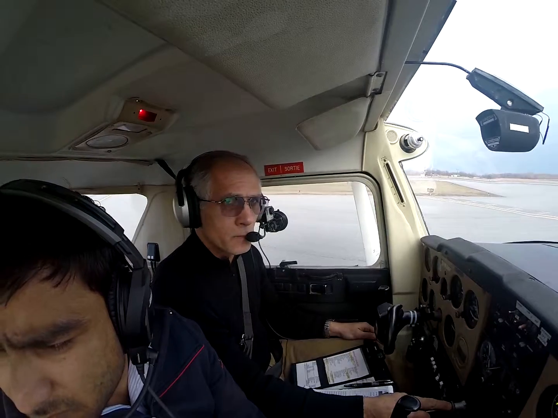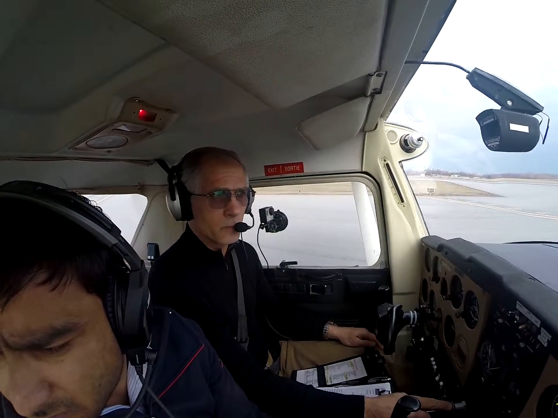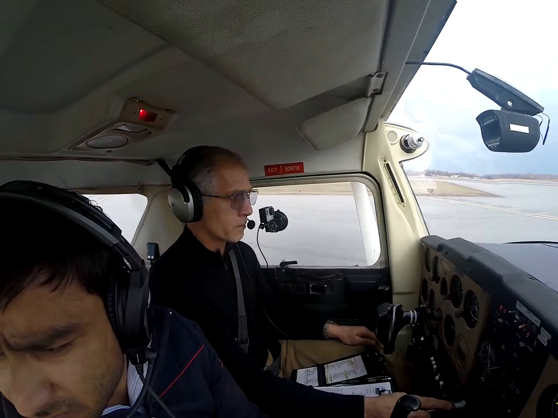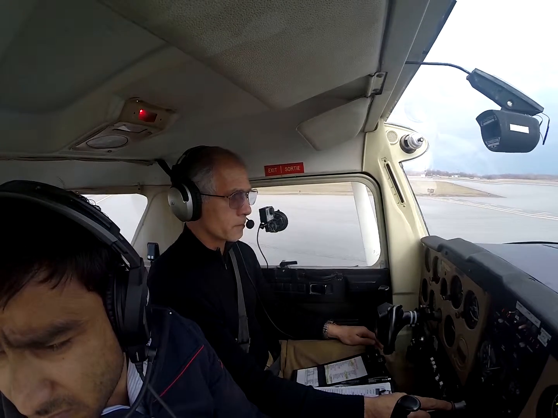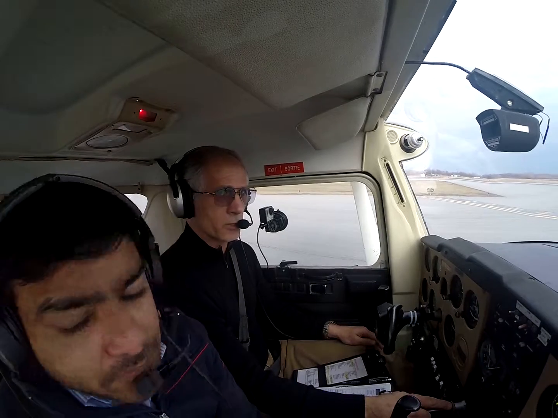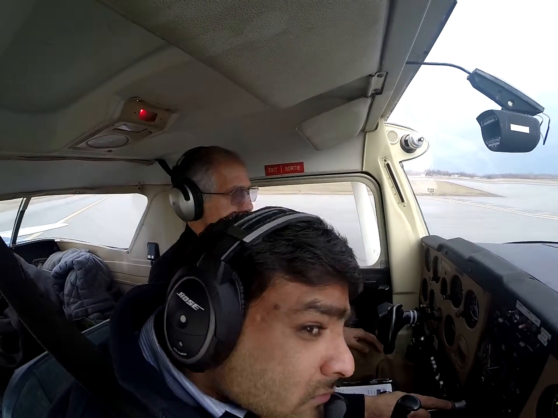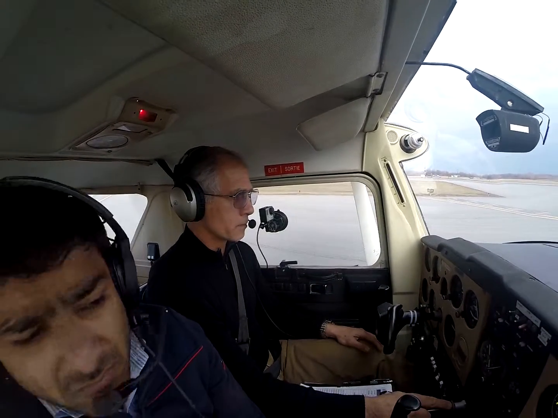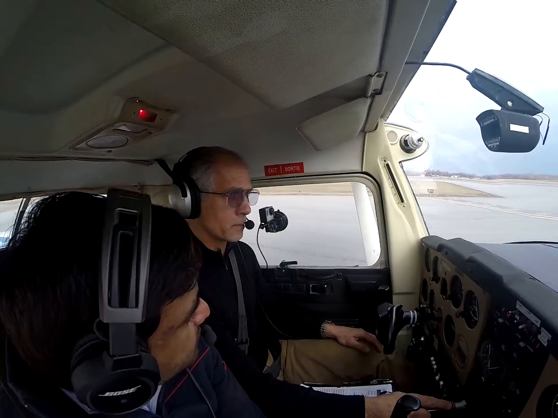Foxtrot Papa Sierra, start the overshoot now. Cessna on the runway doing touch and go. And deviate just slightly to the left to get north of the runway. Julie Papa Mike, start a right turn 20 degrees. Right turn, Julie Papa Mike.